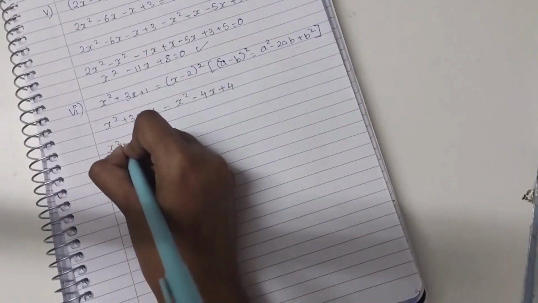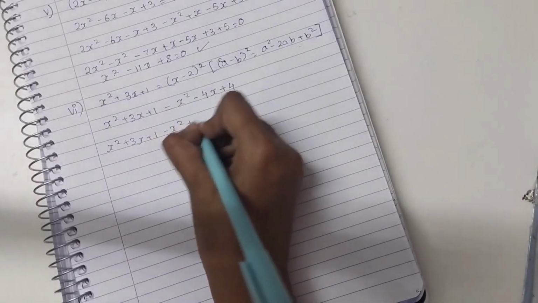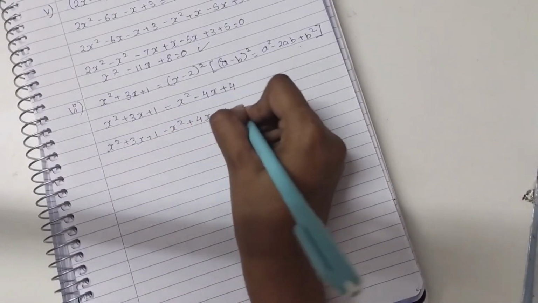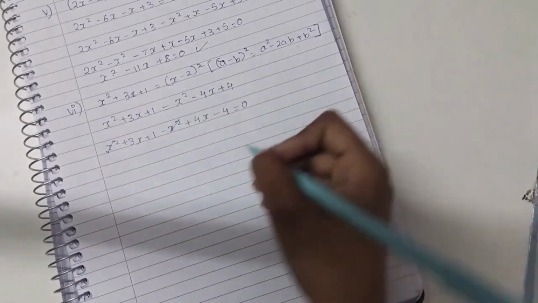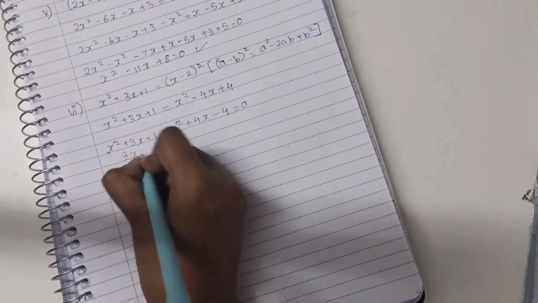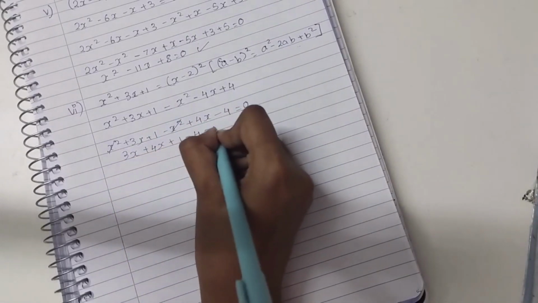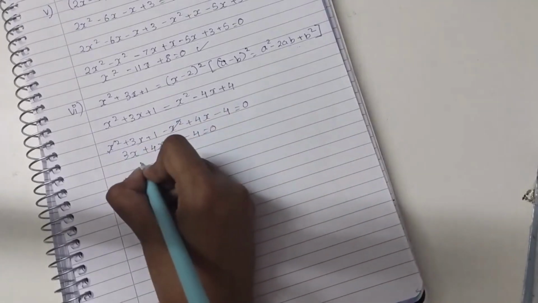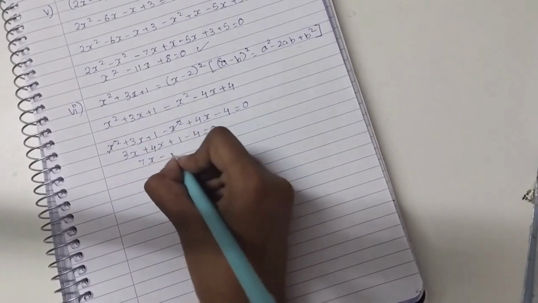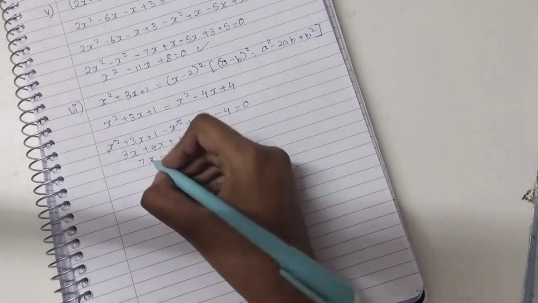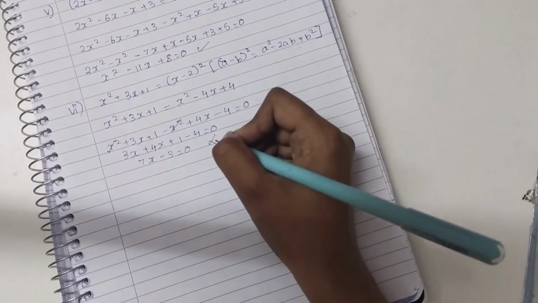So we're going to bring the values on the right-hand side to the left-hand side. So we're going to get x squared plus 3x plus 1 minus x squared plus 4x minus 4, which is equal to 0. x squared and minus x squared will get cancelled, and you'll get 3x plus 4x plus 1 minus 4, which is equal to 0. 3x plus 4x will equal 7x, and 1 minus 4 will be negative 3, which is equal to 0. And since the highest power in this equation is not 2, we'll say that it is not a quadratic equation.